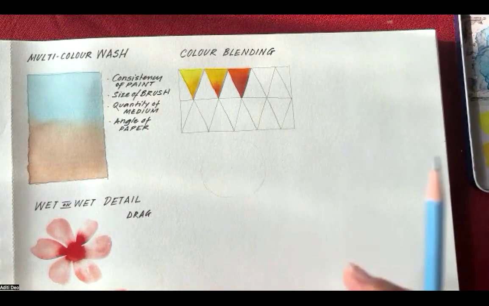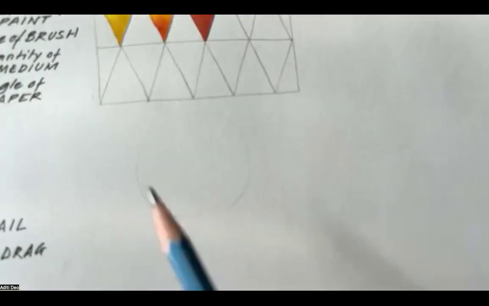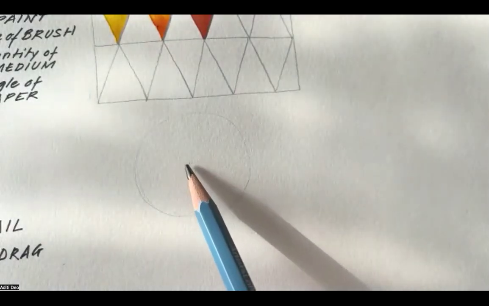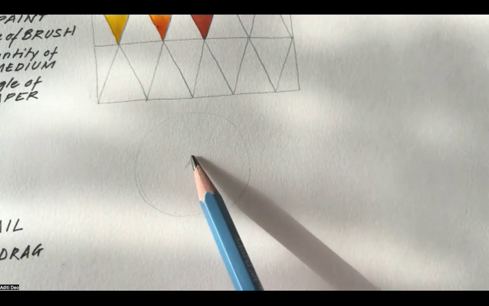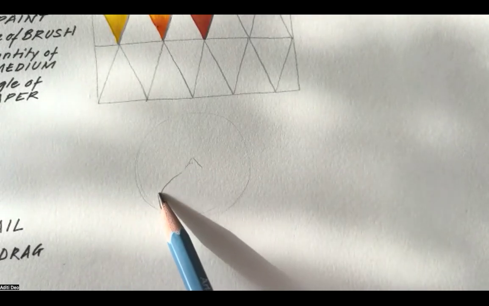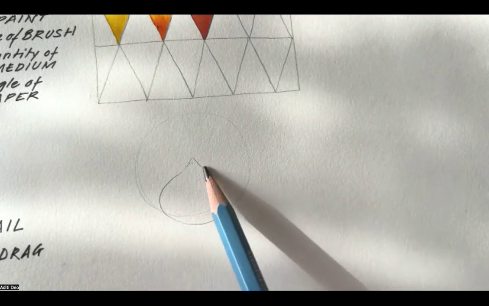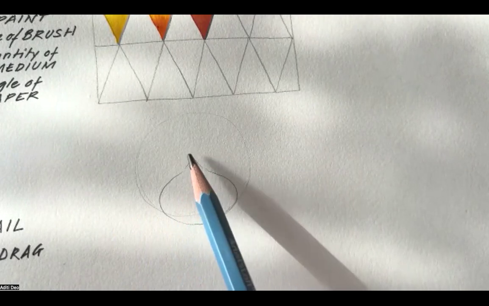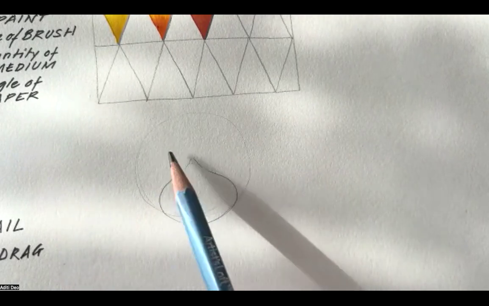In the center of the circle, I will make an inverted triangle without the base. And from here, I will make a petal that's almost like an oval shape with a projection on top.